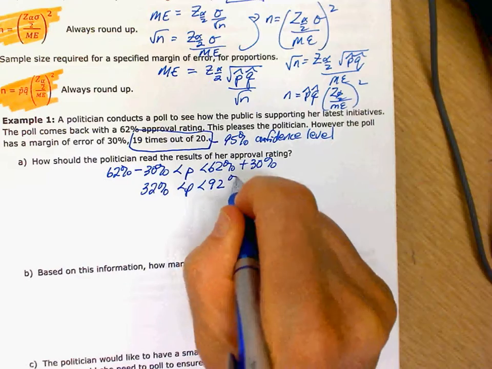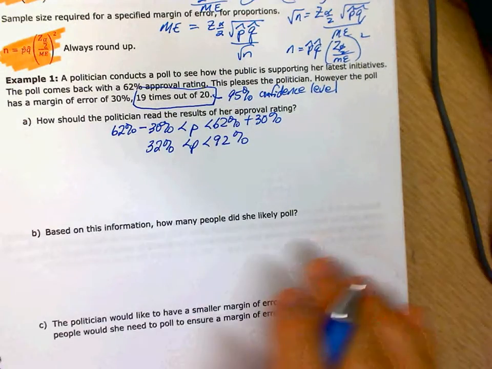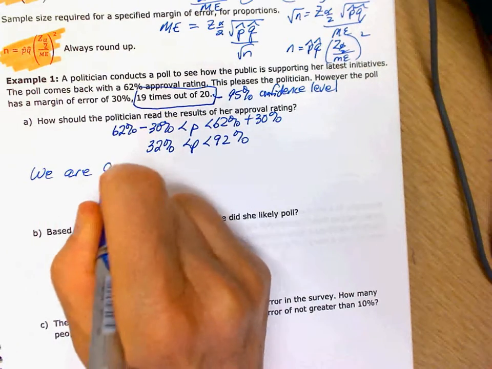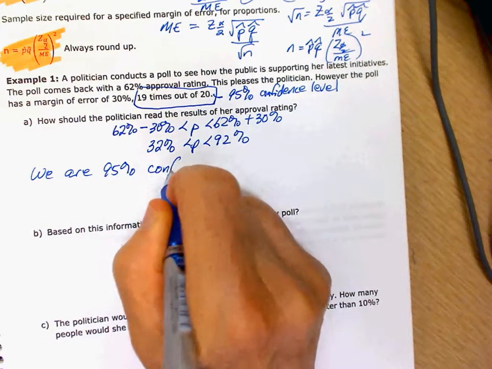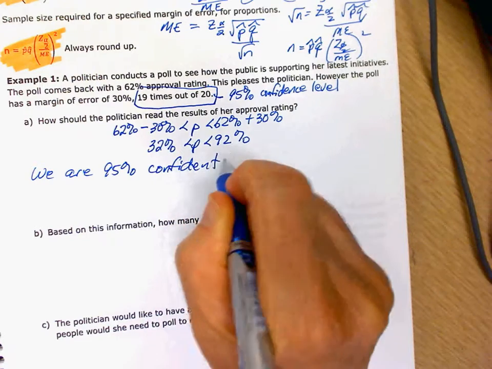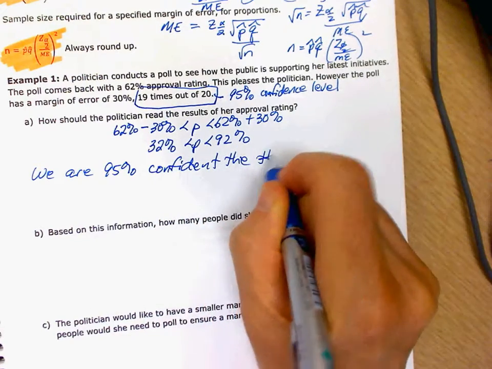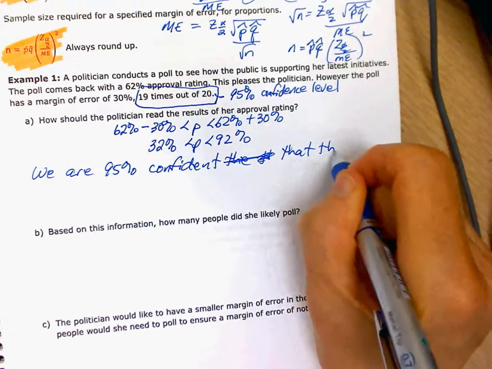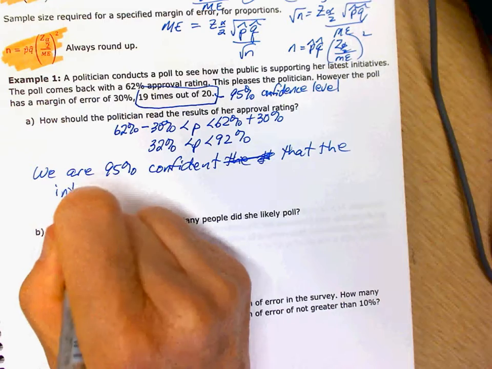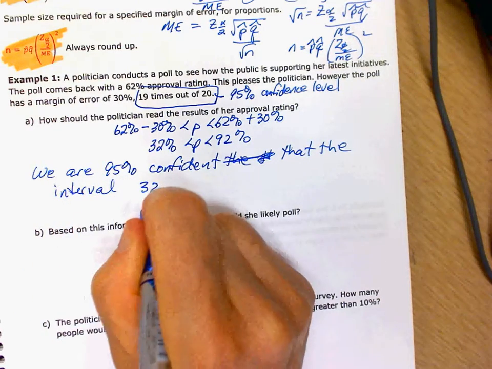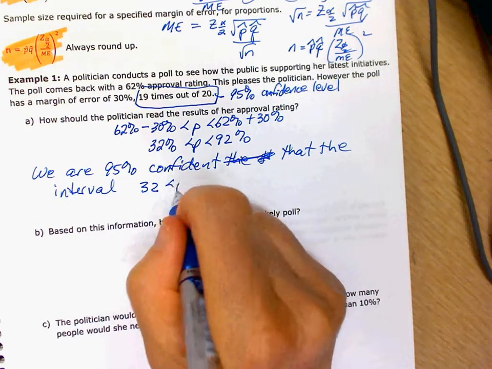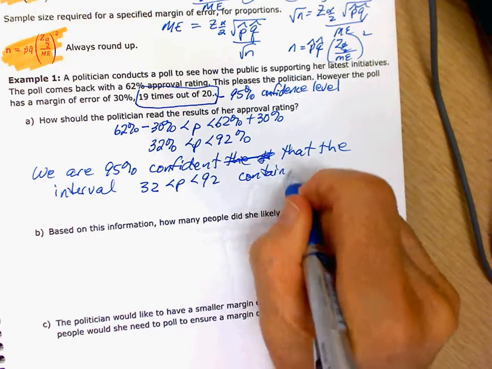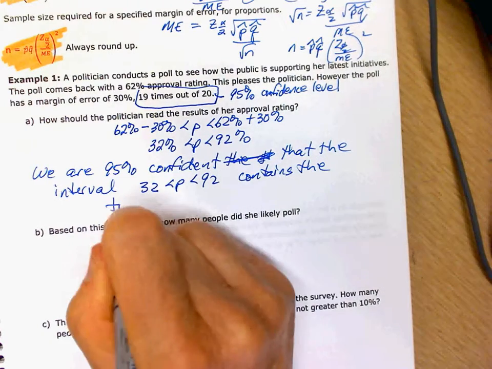So, how would we interpret that? We are 95% confident that the interval 32% less than P less than 92% contains the true population proportion.